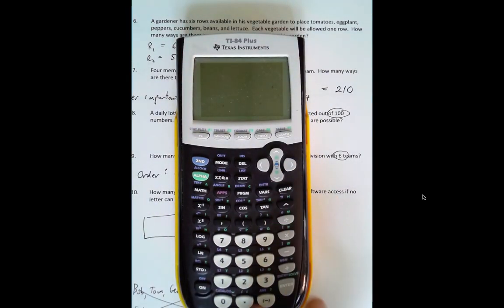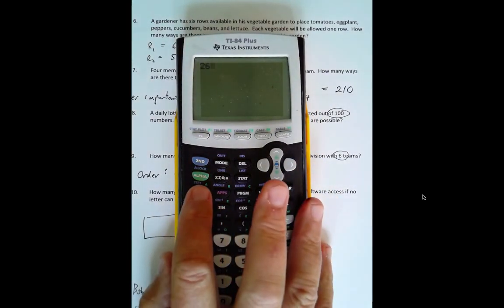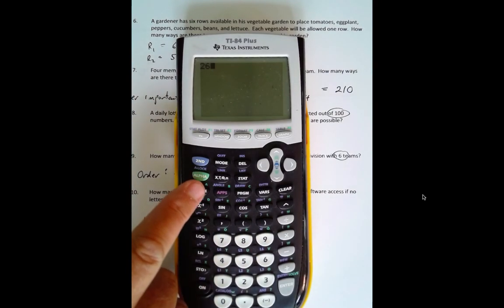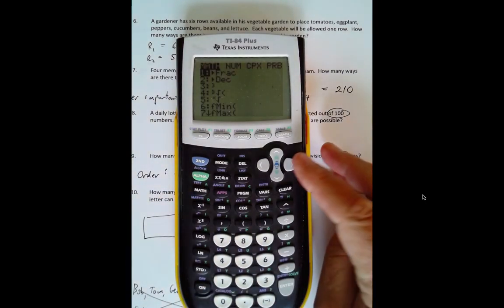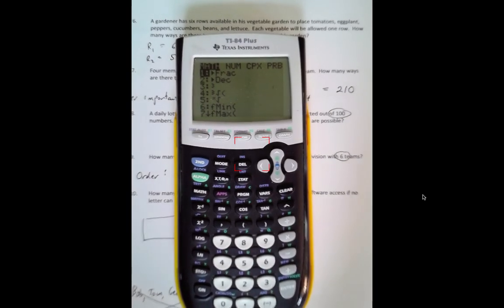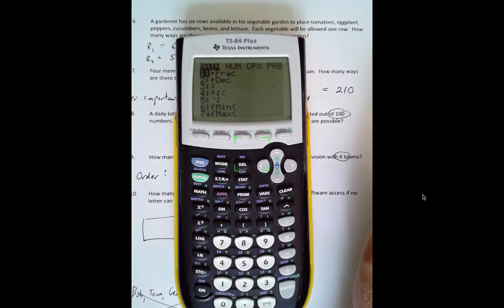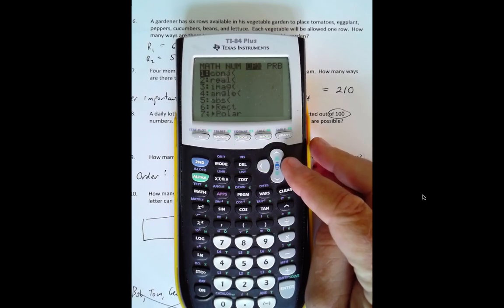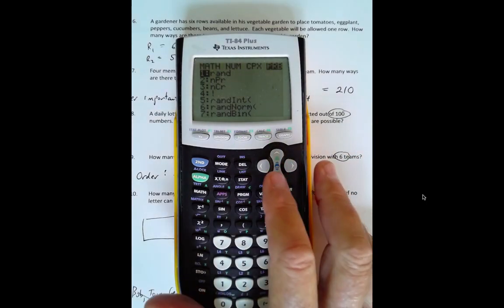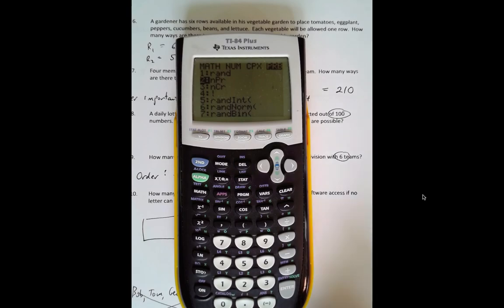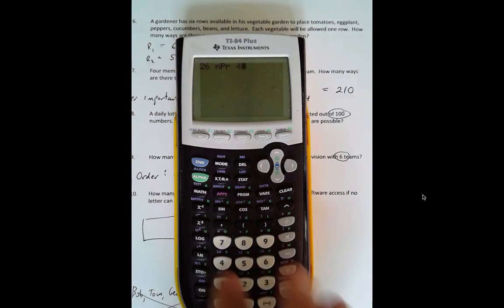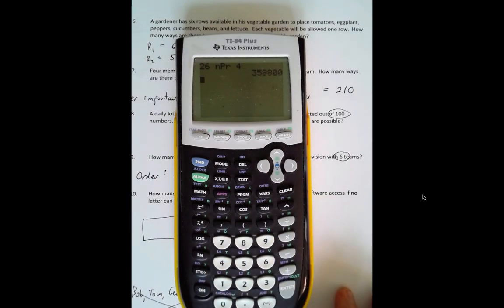26 objects, 4 taken from the 26. So I would type in the 26, then go to the math key. I'm going to go over to the right where it says PRB, which stands for probability. We are looking at a permutation, so nPr, and then I choose 4. So the answer would be 358,800.